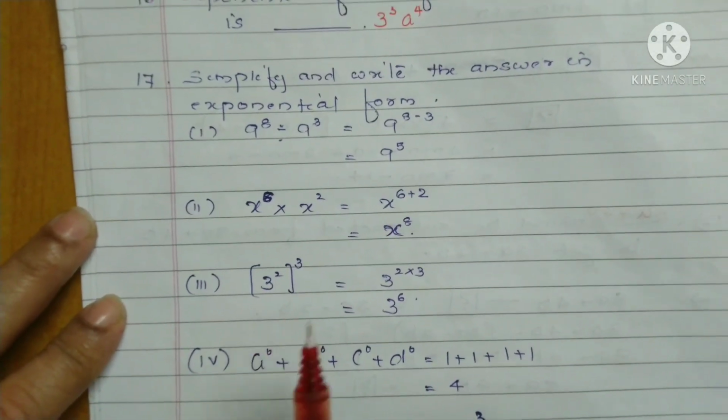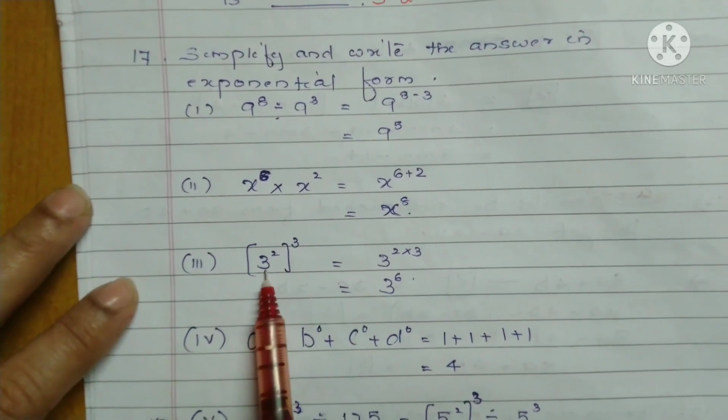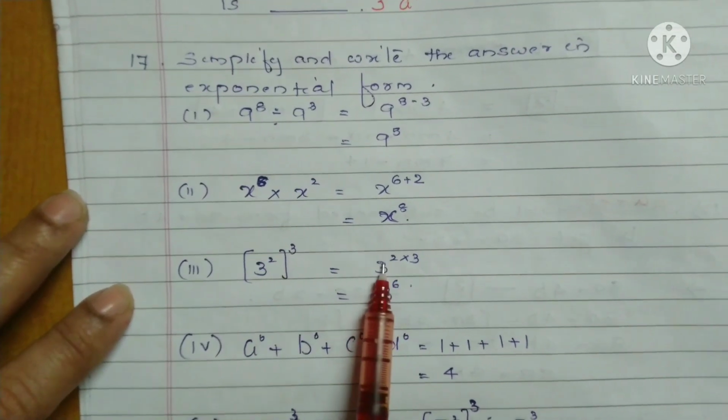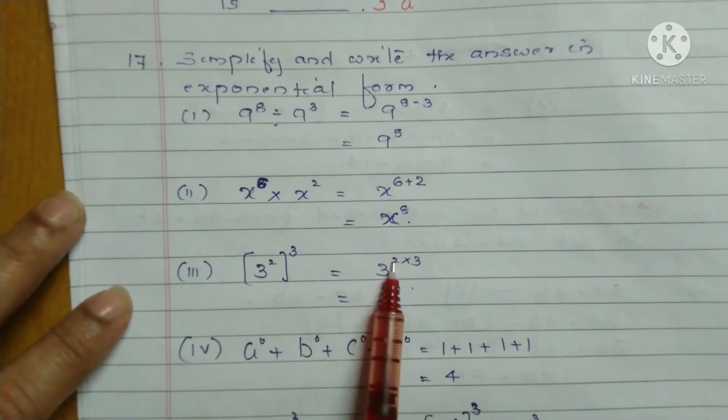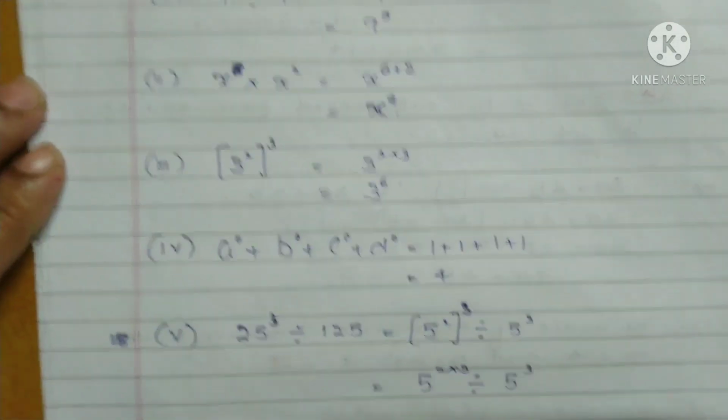Now next question, 3 square whole raised to 3. Here we use the third law, a raised to m whole raised to n, that is a raised to m into n, that is 3 raised to 2 into 3, that is 3 raised to 6.